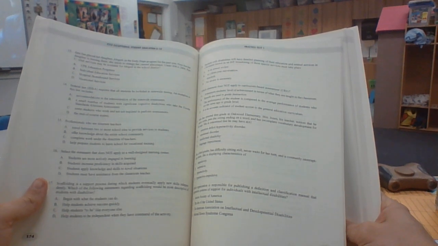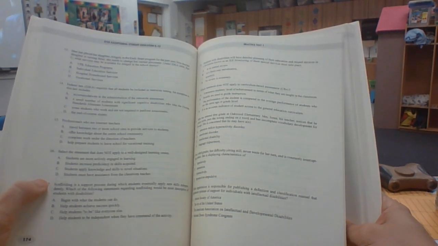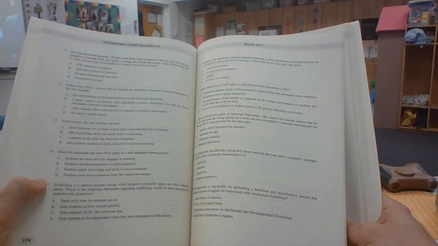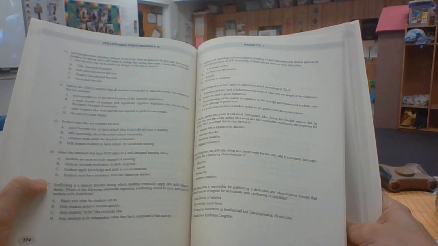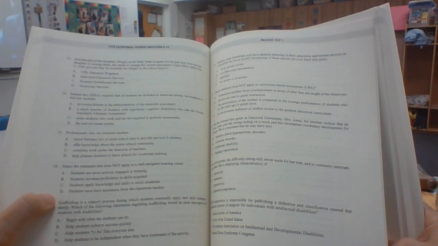16. Select a statement that does not apply to a well-designed learning center. A. Students are more actively engaged in learning. B. Students increase proficiency in skills acquired. C. Students apply knowledge and skills to novel situations. D. Students must have assistance from the classroom teacher.